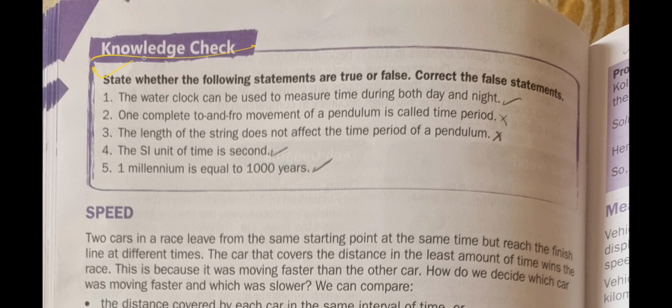So, knowledge checking. State whether the following statements are true or false. You see the statement and give the answer.